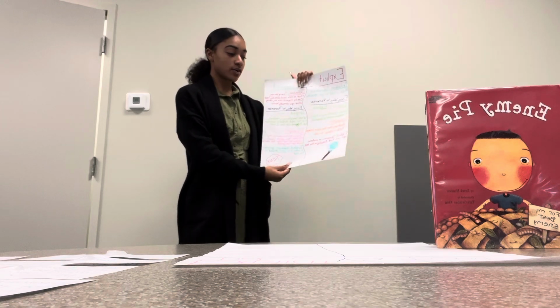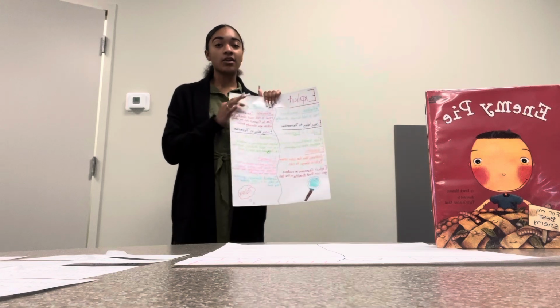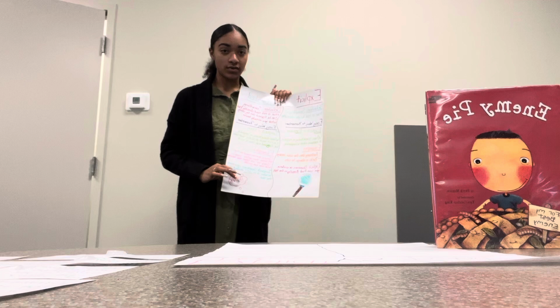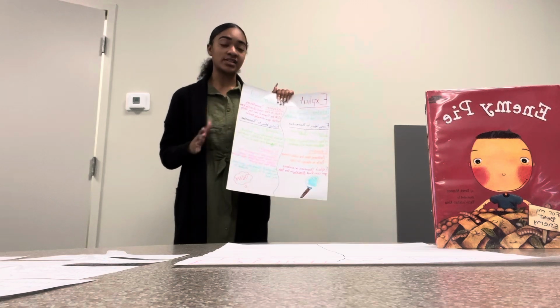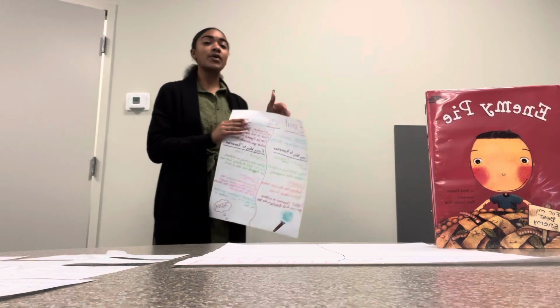So for explicit details, the questions or evidence can be found within the text, and implied is the opposite. The evidence that you need or the answers to questions cannot be found within the text, and you have to use those explicit details to figure out the implied details. So they go hand in hand.